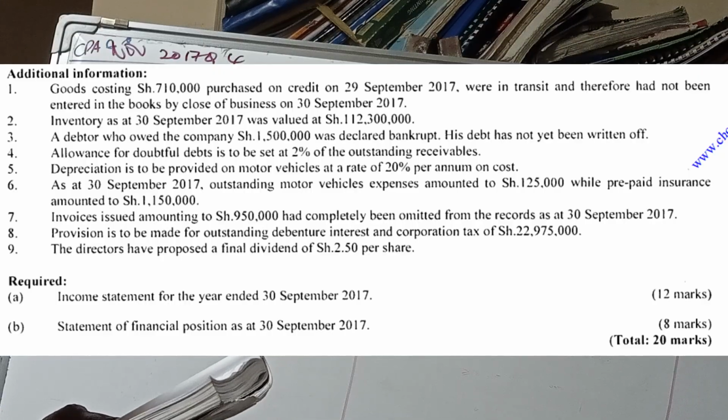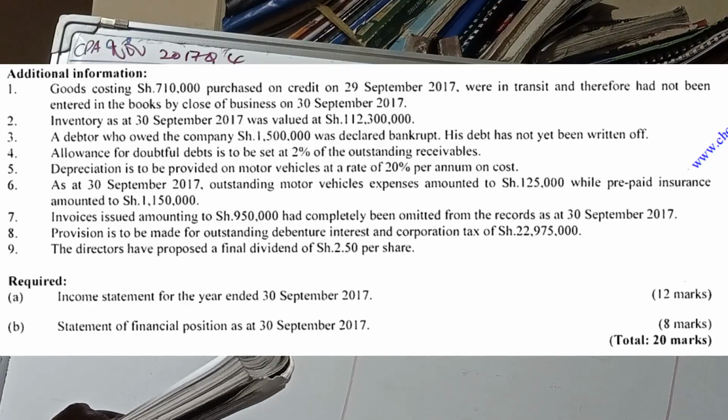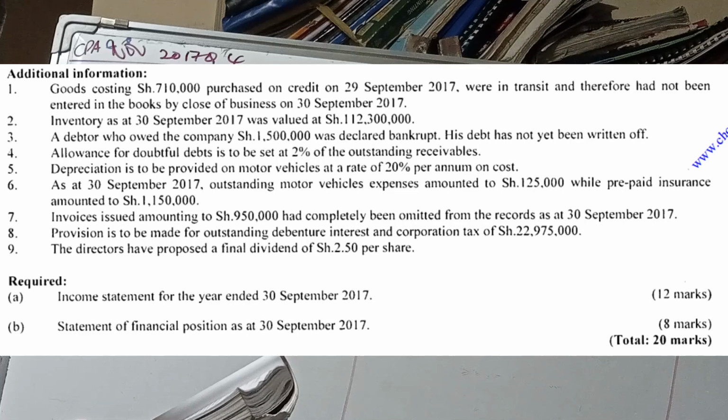Number 4, allowance for doubtful debt is to be set at 2% on the outstanding debt receivables. Number 5, depreciation is to be provided on motor vehicle at a rate of 20% per annum on cost. Number 6, as at 30th of September 2017, outstanding motor vehicle expenses amounting to 125,000, while prepaid insurance amounted to 1.15 million shillings.